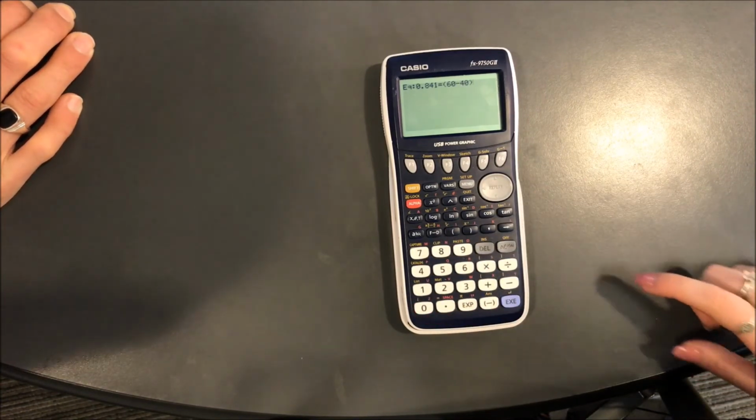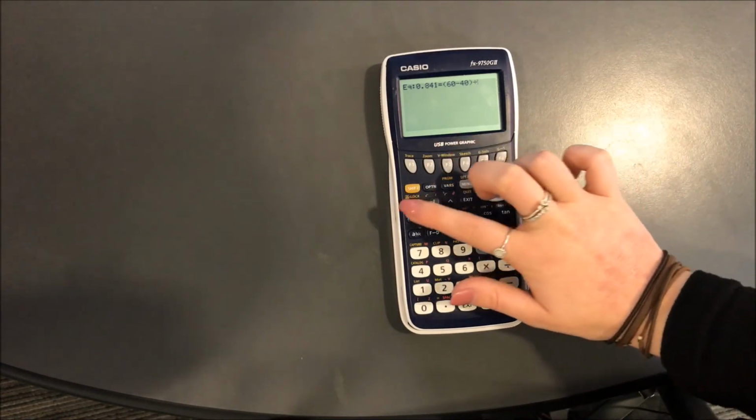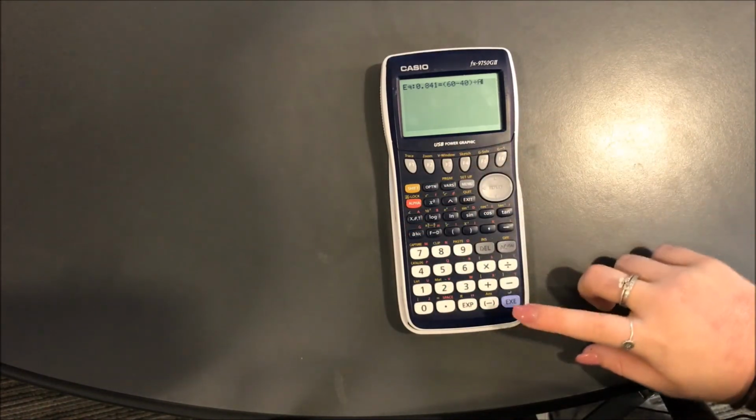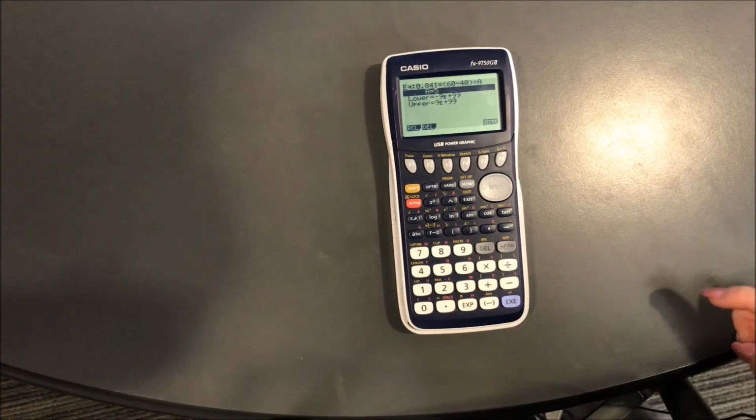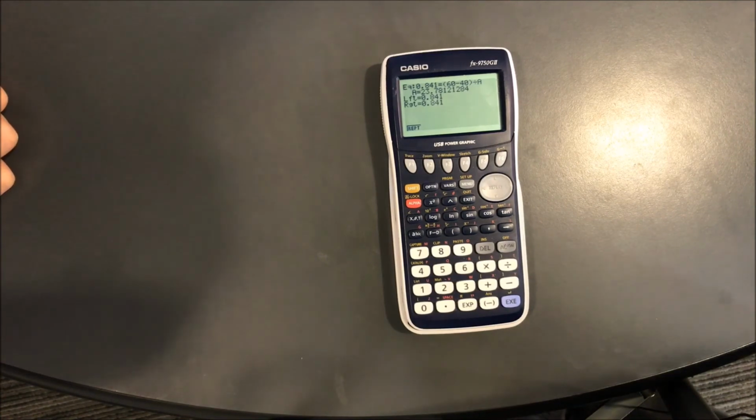Divided by the standard deviation. We can use any letter to represent the standard deviation, so we'll just use A. We then press execute. We need to remember to press the solve button. This gives us a standard deviation of 23.8 minutes.